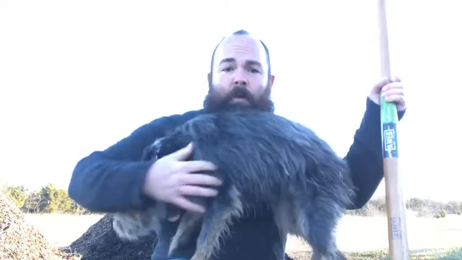A plant doesn't just need good soil to thrive, to flourish. It has to have water, and it has to catch sunlight. This is Pickles, by the way.